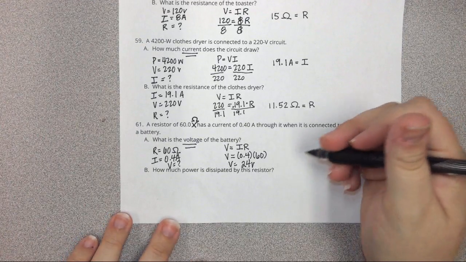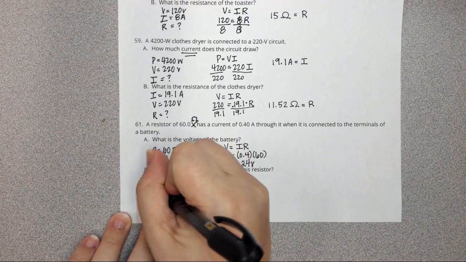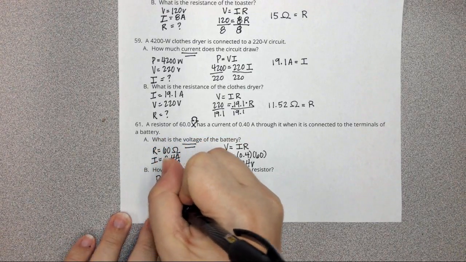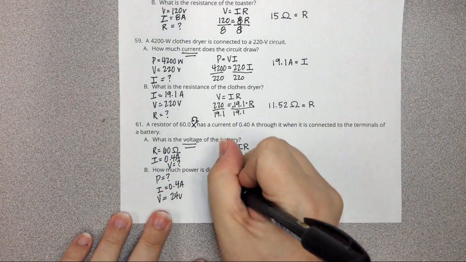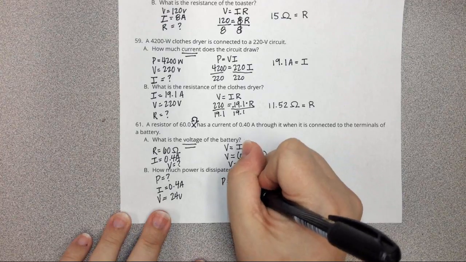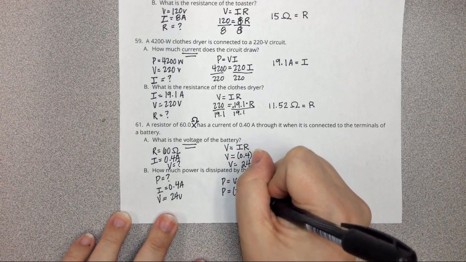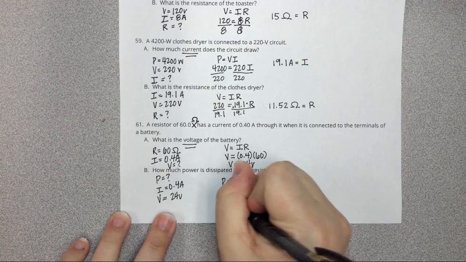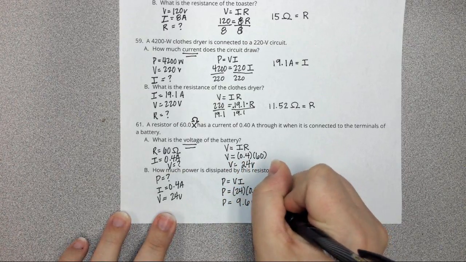B says how much power is dissipated by this resistor. So we're looking for power. We know our current is 0.4 amps, and we know our voltage is 24 volts now because we just solved for that. So P is equal to VI. P is equal to 24 times 0.4. So 0.4 times 24 gives us power of 9.6 watts.